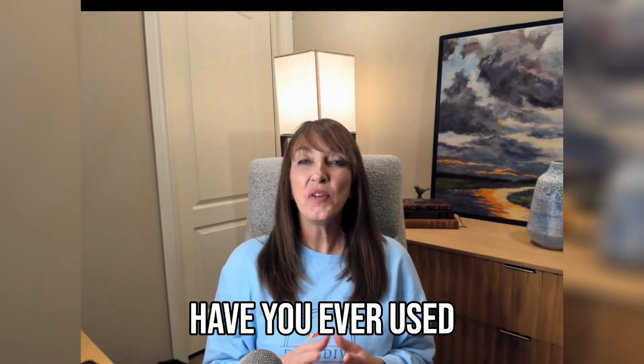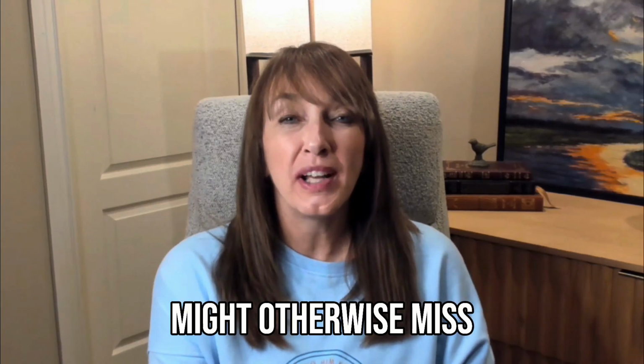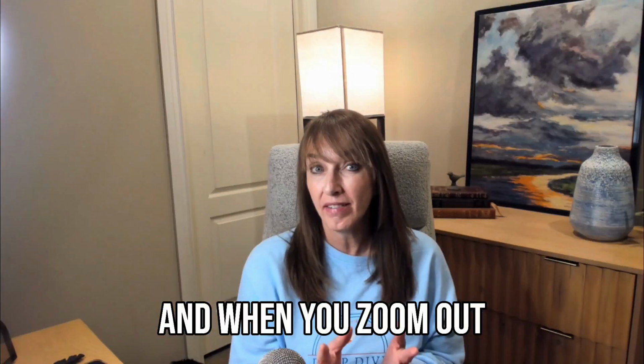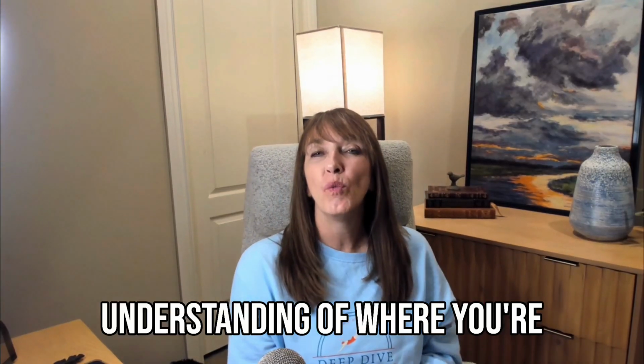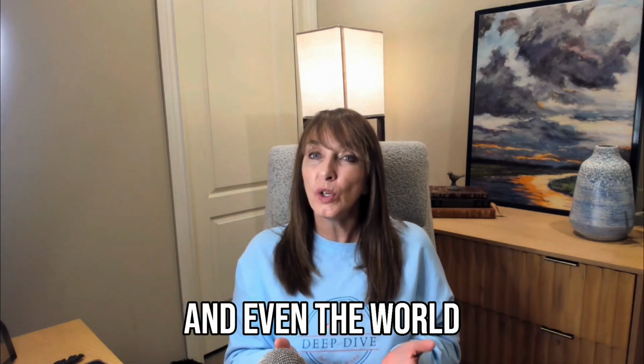Hi there. Have you ever used the zoom feature on Google Maps? When you zoom in, you can see details on the map you might otherwise miss. And when you zoom out, you get a better understanding of where you're at in relation to the rest of the city, state, country, and even the world.